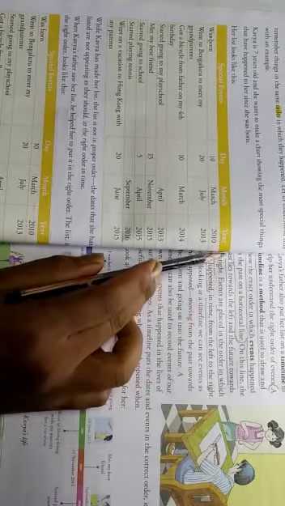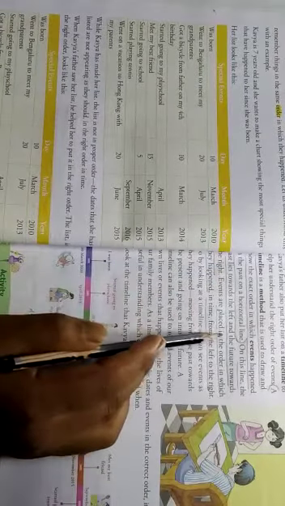In this line, the past lies towards the left and the future towards the right. So it is a horizontal list where we write and mark the events in a sequence from left to right.